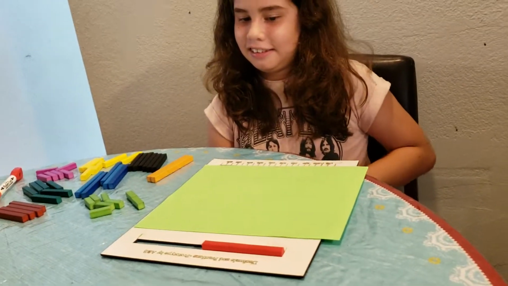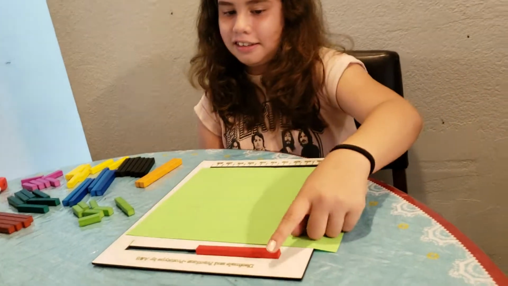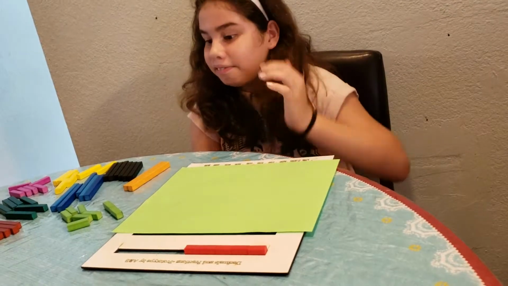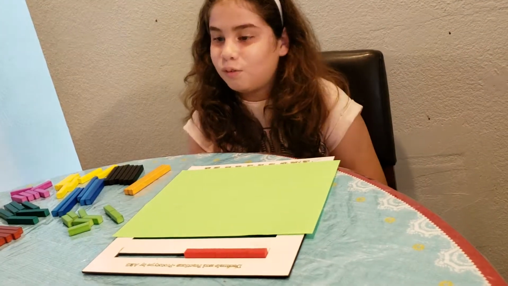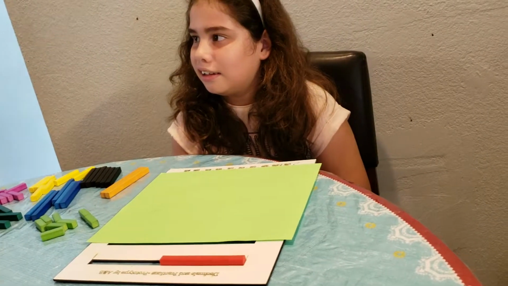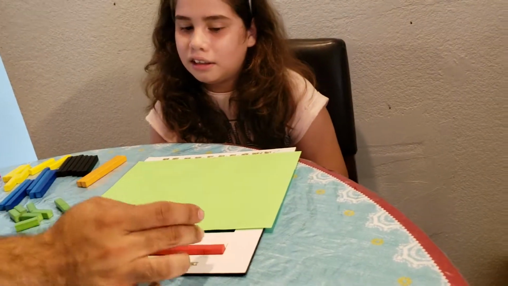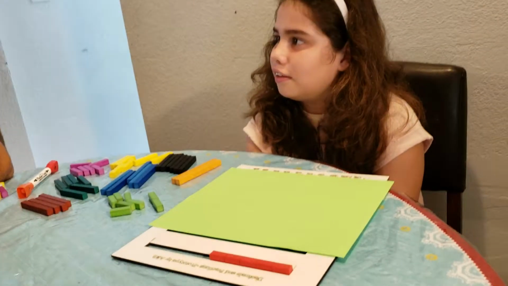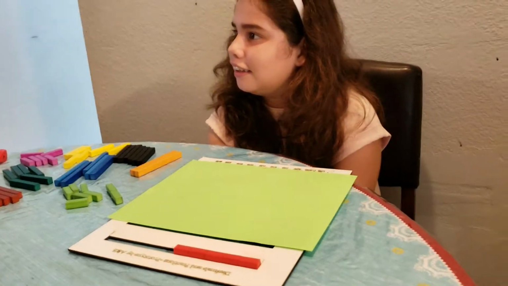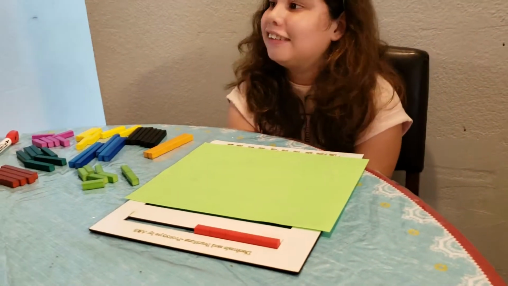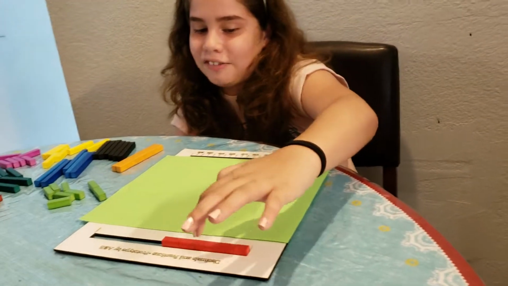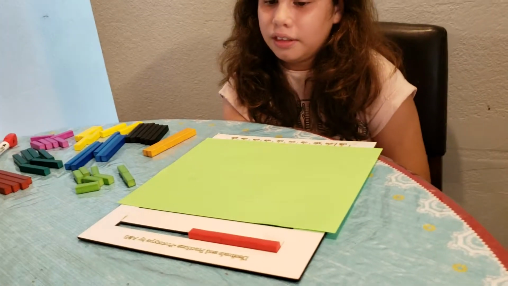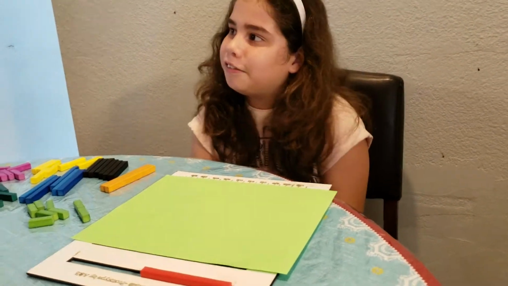How many of those red ones took you to get there? Five. And how much do you think it's gonna take you to get to this one over here? Five. Okay. So how did you know that? I think if I got five here, I'm gonna need five. Okay. So this point must be what then? What fraction do you think this one represents then? 1/5.